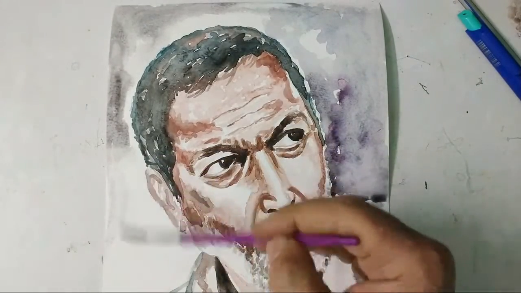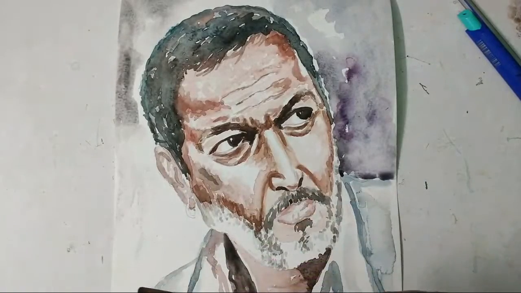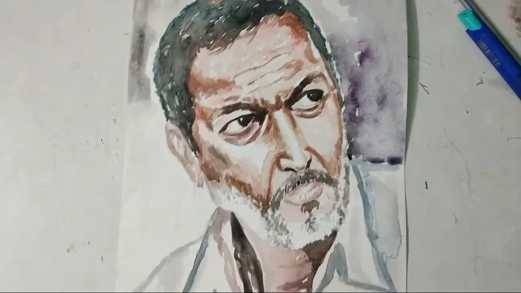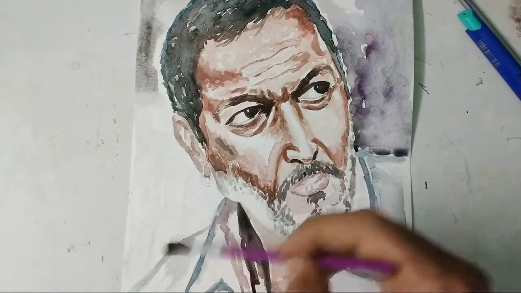Now keeping left side light, this side I have kept light. I will not put too much detail here.